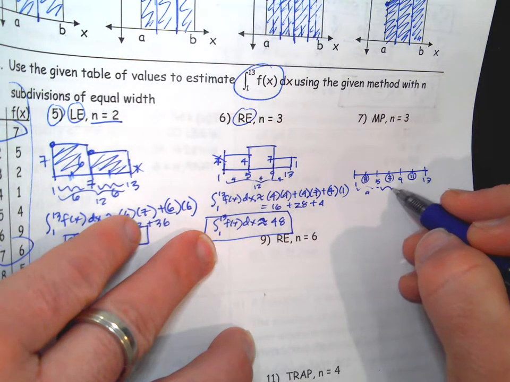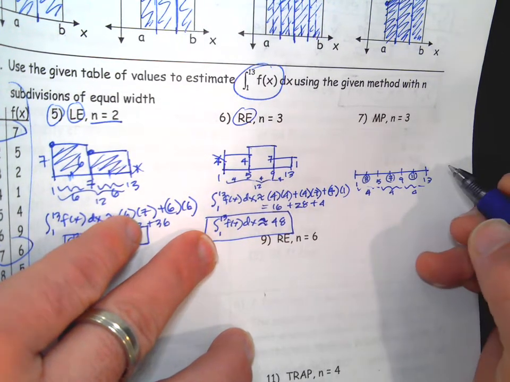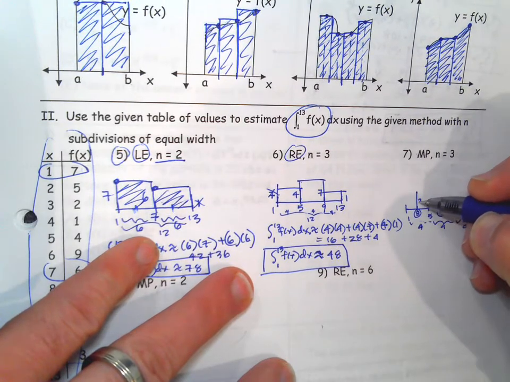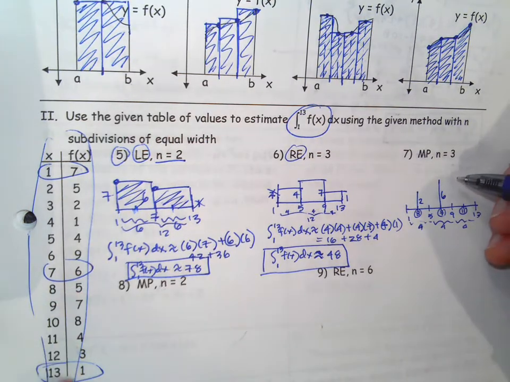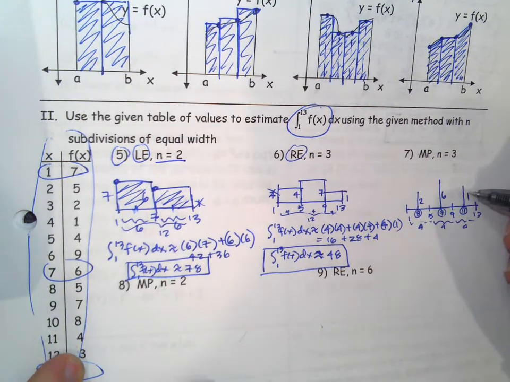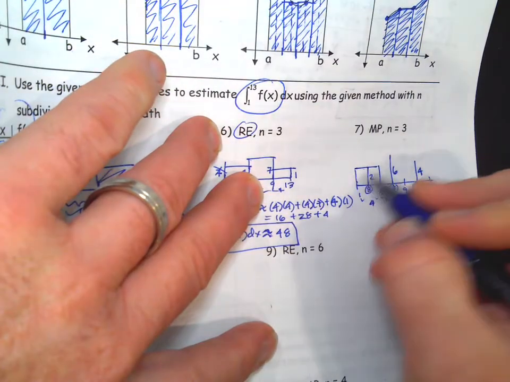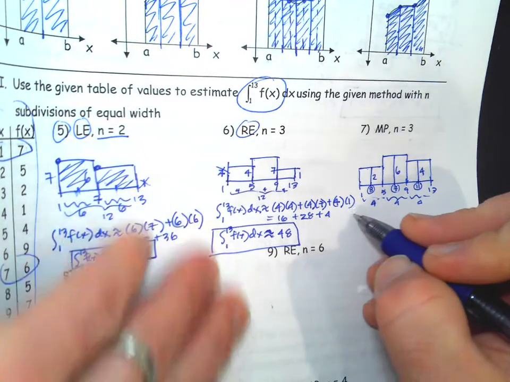The bases are still 4, and there's still just 3 rectangles. But we've got to look at these values. 3 is at 2, 7 is at 6, and 11 is at 4. So this picture is just a rough way of organizing your information. There's 3 rectangles.